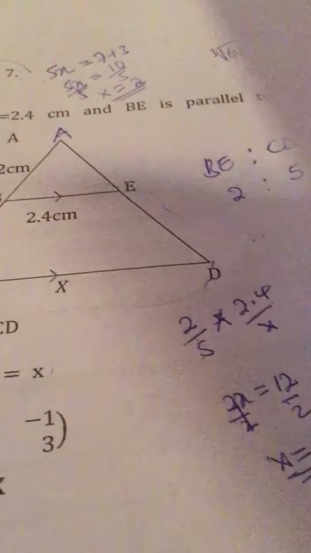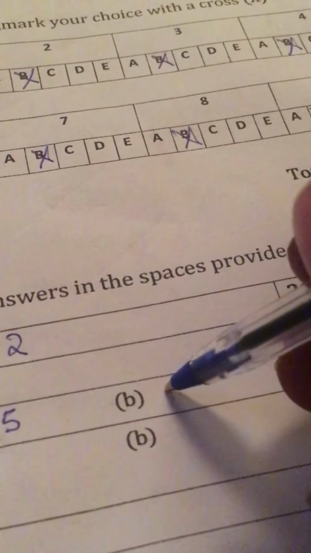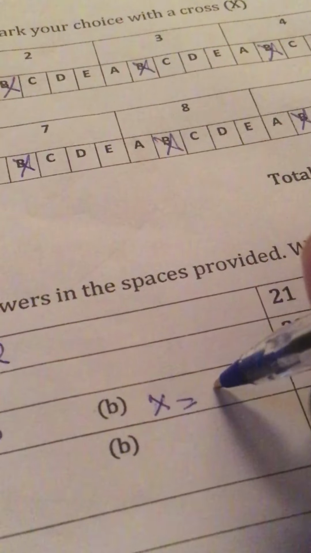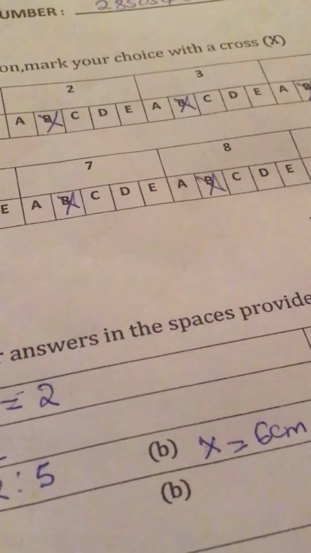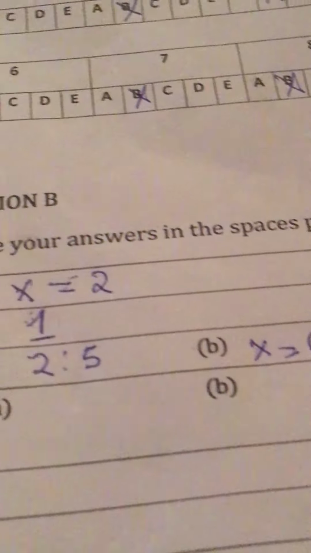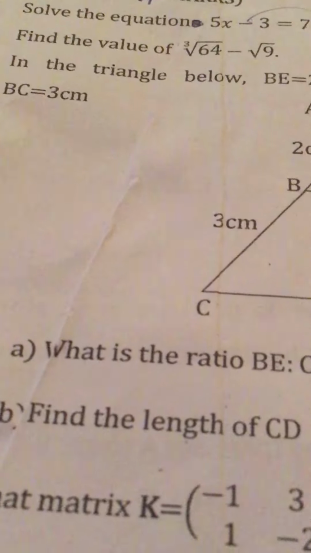So you get the answer provided here. You're now going to come here where there's B here. You just write to say our x is equal to 6 centimeters, which is the value of CD. Now, apart from that, we move on to question number 14, where it talks about the matrix.